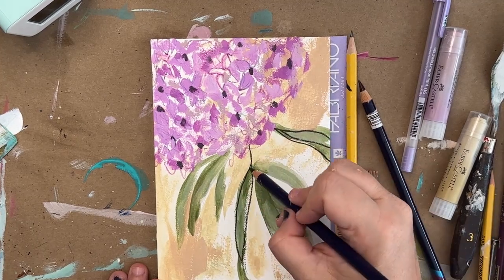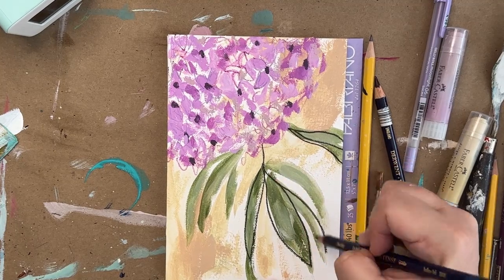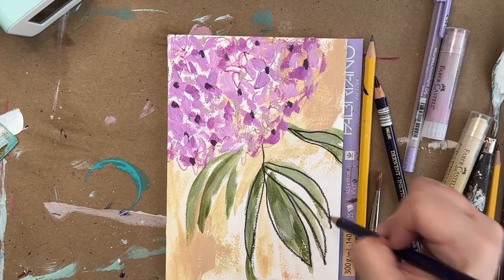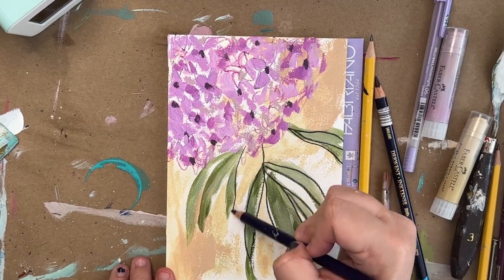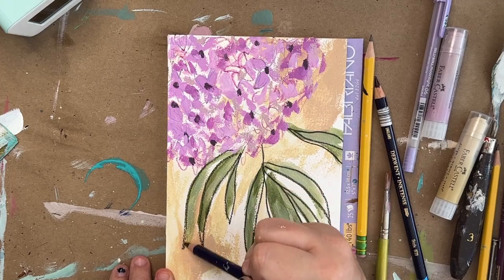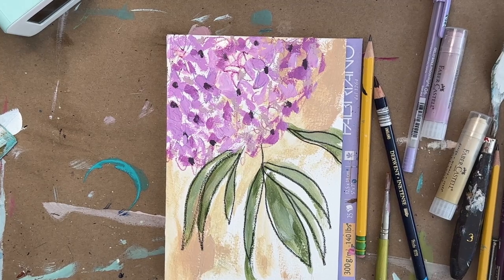Sometimes it's fun to outline parts of the leaves and leave other parts. It's just fun to do. It can be a little scary to add these details at the end when they're dark, but I challenge you to try it. It can be super fun. I still have 2 minutes, so yay.